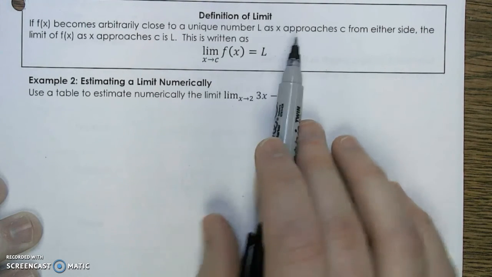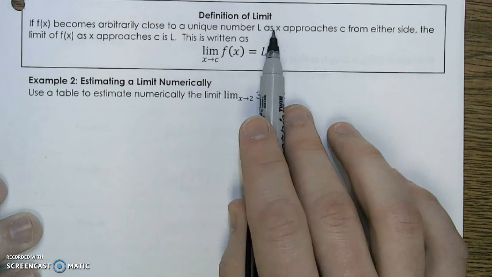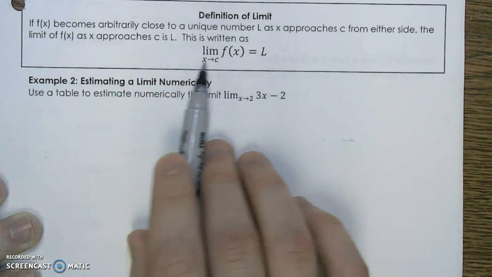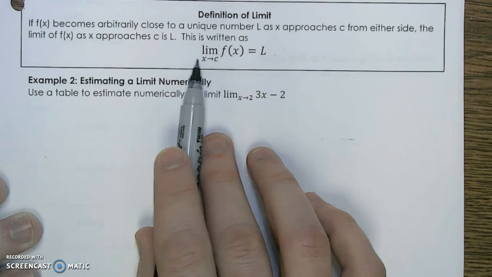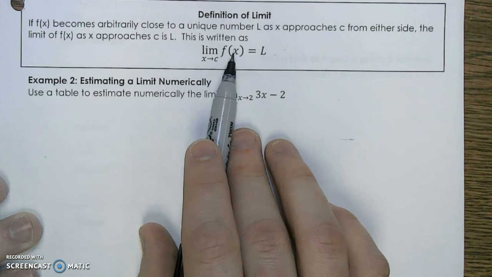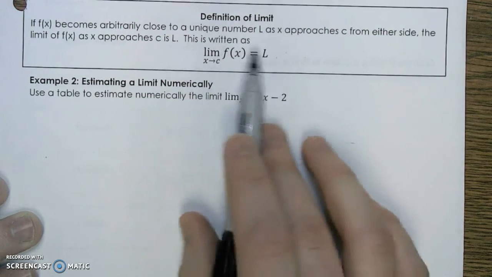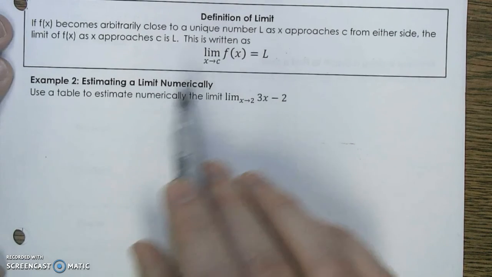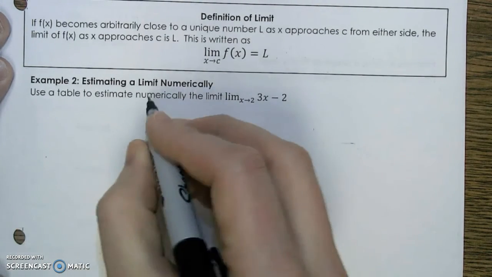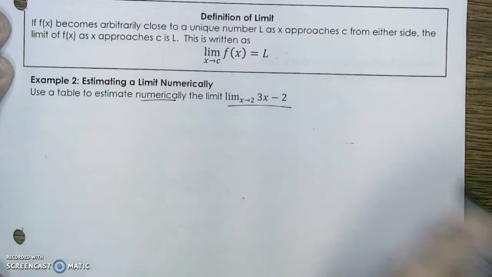And we're getting close to that number as x does something, as x approaches c from either side. As from the left and the right, x gets closer to c, f is getting really close to this number L, which makes L its limit. So that is what this definition is saying. In example 2, they want us to estimate numerically the limit of that thing.